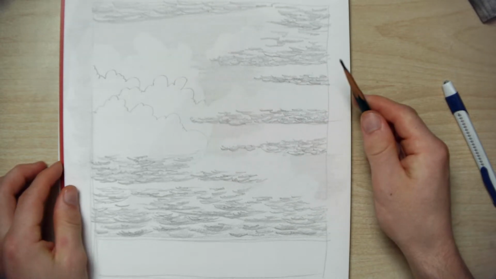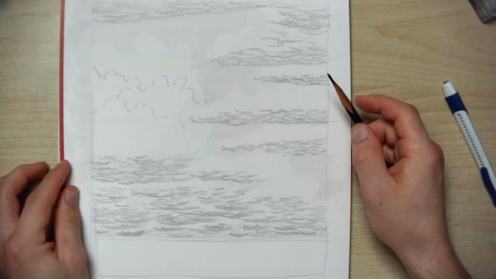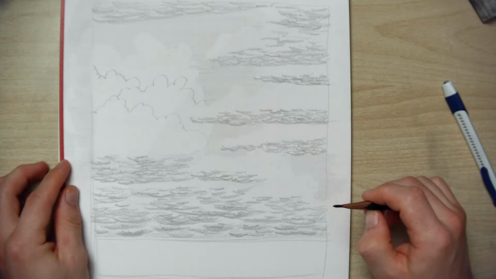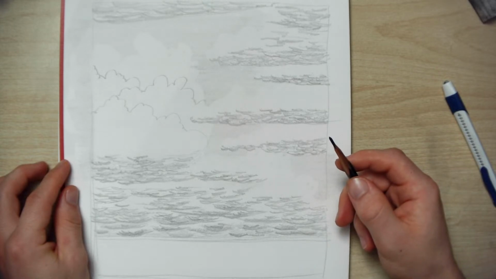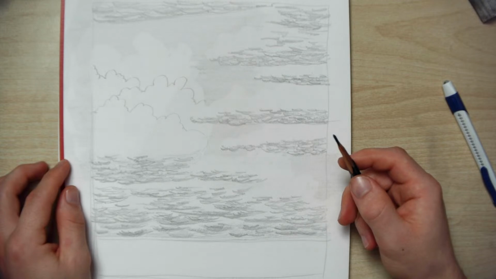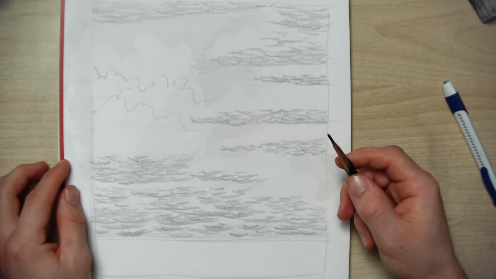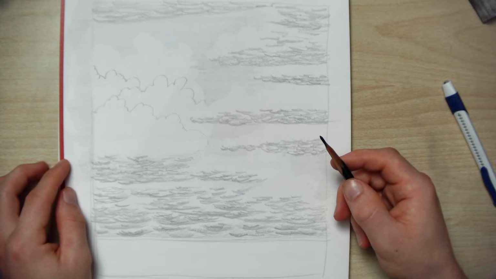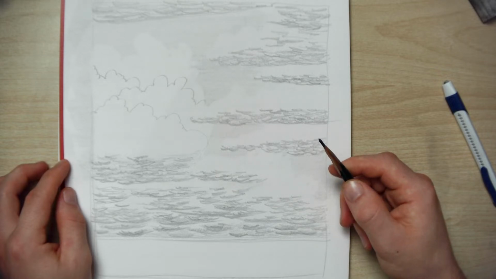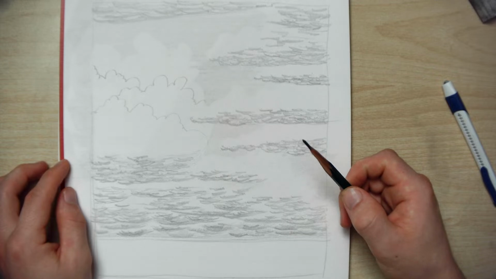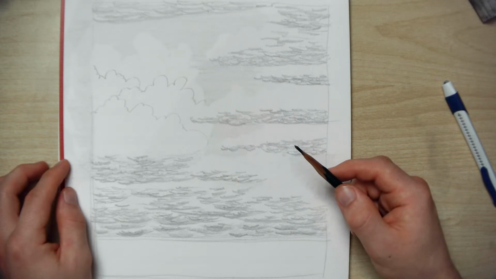Okay, now I will go into the side volumes of the cloud, the side areas. So I've got to determine where the sunlight comes from. And for sake of simplicity, I'll say it comes from the left.